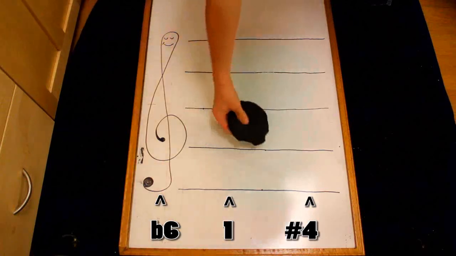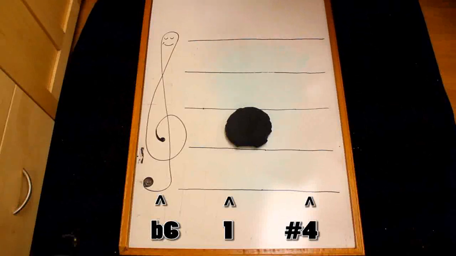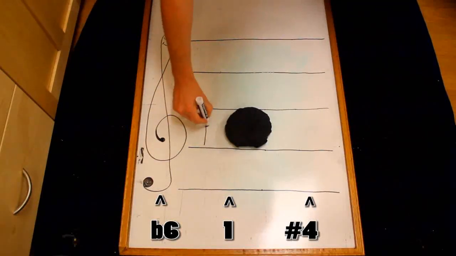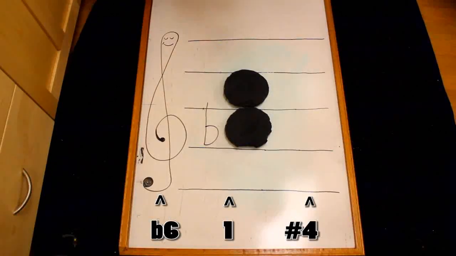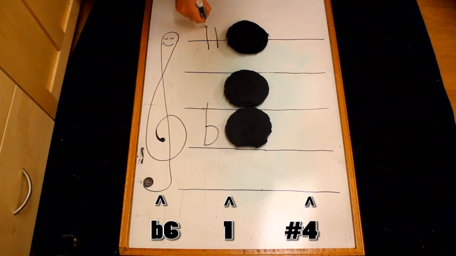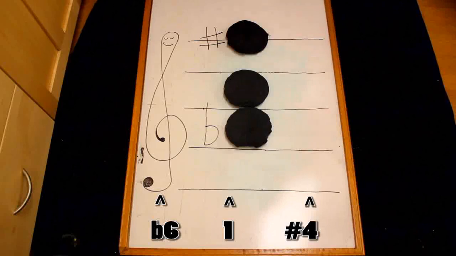It's me, Mario. I'm gonna tell you about the Italian augmented sixth chord. It's a three-note chord with a unique sound, moving to the 5. In C minor, you'd have an A flat, a C, and an F sharp: the flat 6, the 1, and the sharp 4.